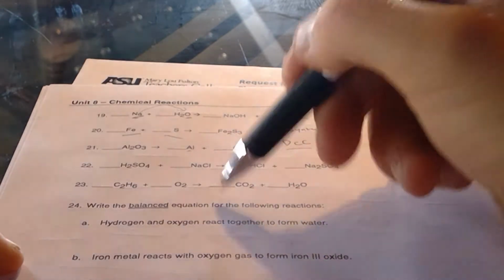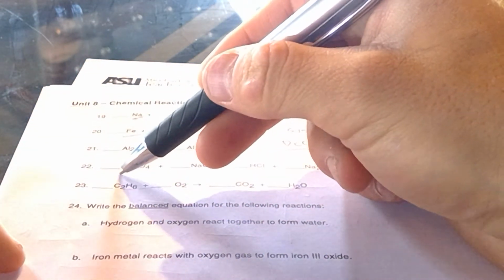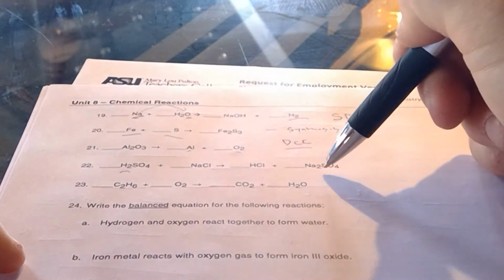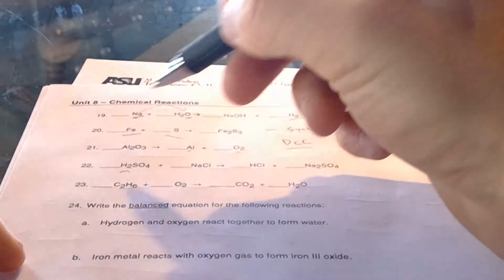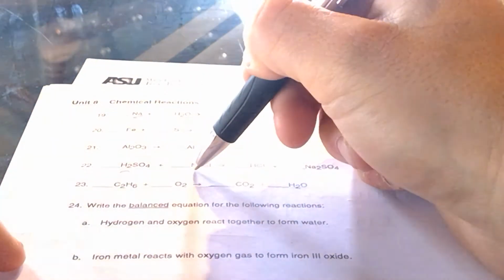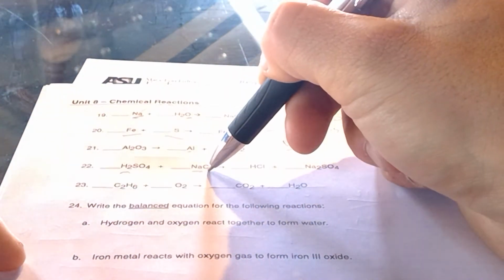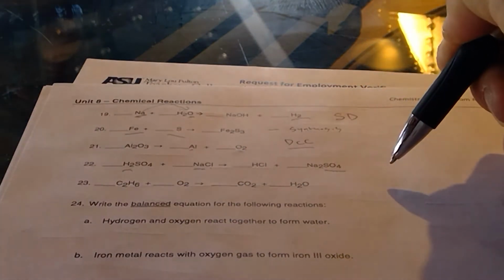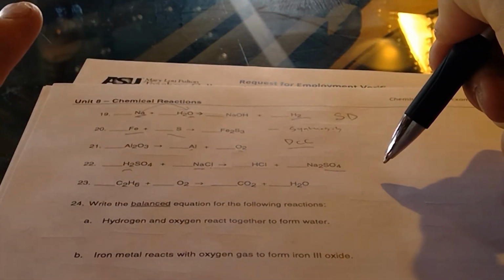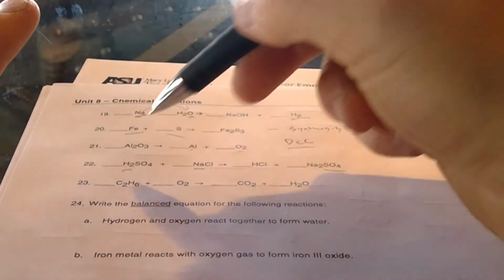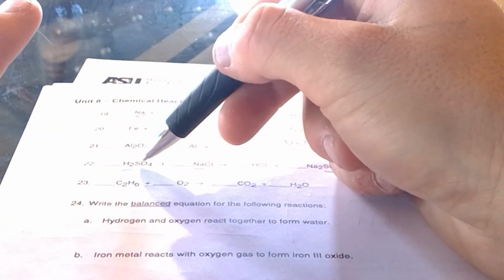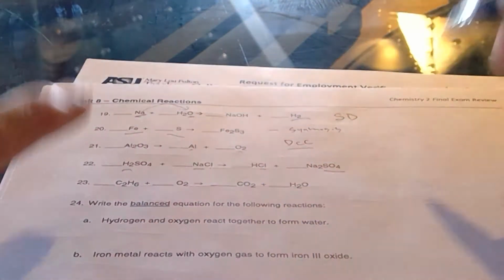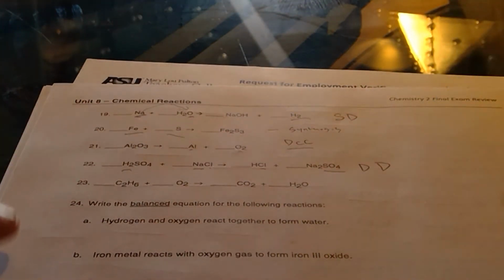Let's see here. Ooh, this one's a fun one. H2SO4 plus NaCl gives you HCl plus Na2SO4. Notice, let's see where Na goes. So Na starts off with Cl, right? And then it ends up with SO4. So that's one change, one replacement. And then now let's look at H2. H2 starts off with SO4, but then it ends up with Cl, so that's 2, so that's a double displacement, or double D.